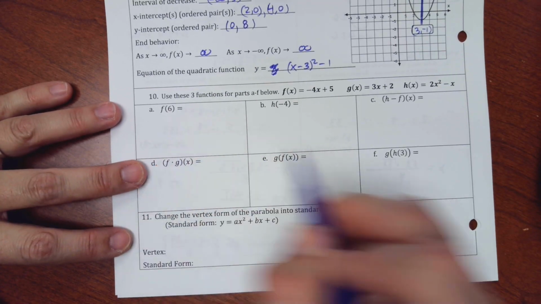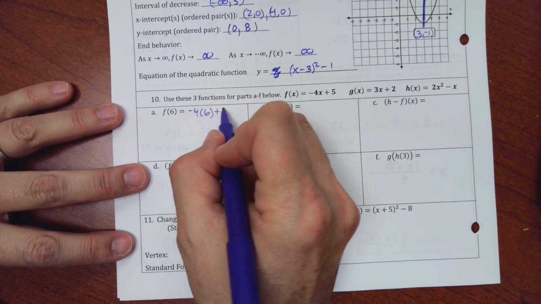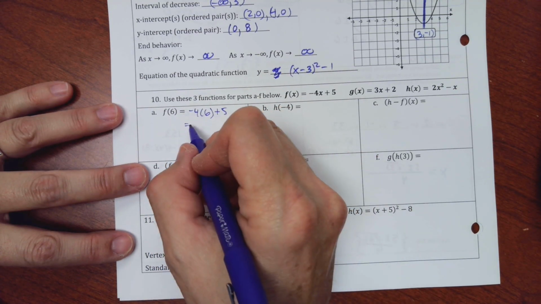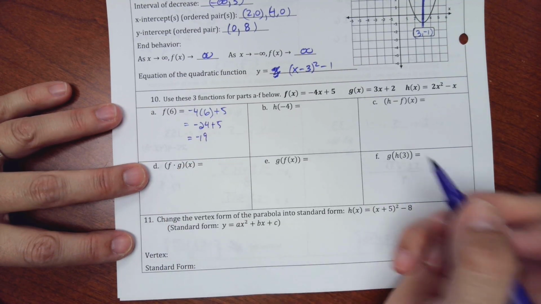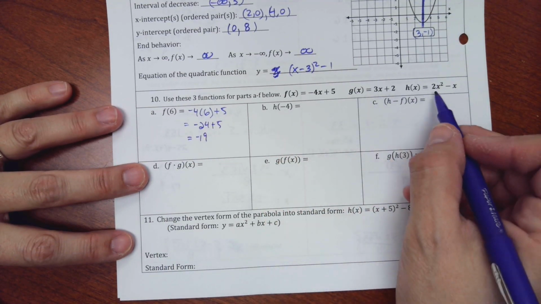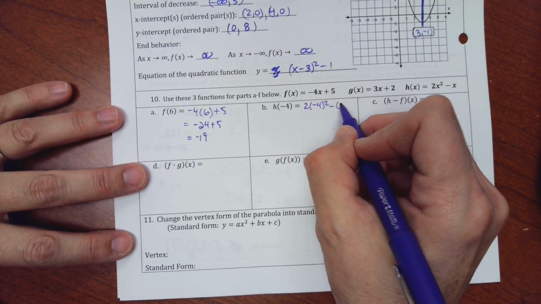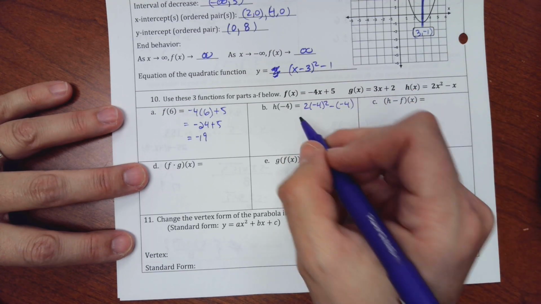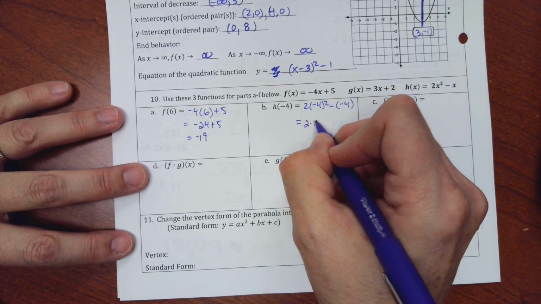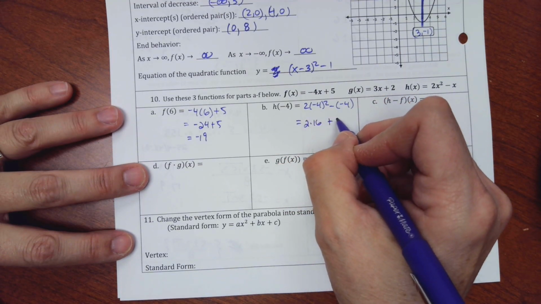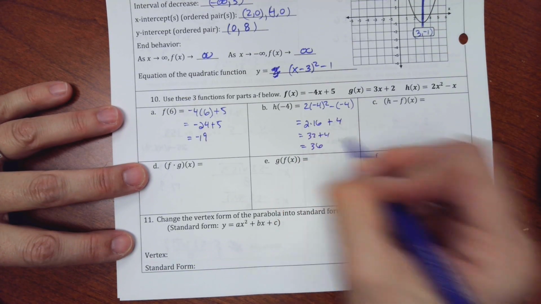All right, some review down here. So f of 6, that means I need to plug 6 into this problem. -4 times 6 plus 5. So put that right in your calculator, or -24 plus 5 is -19. h of -4, so there. So 2 times -4 squared minus parentheses -4. Again, put in your calculator, or this turns into positive 16, so 2 times 16, minus minus turns into plus 4. So that's 32 plus 4, so that's 36.